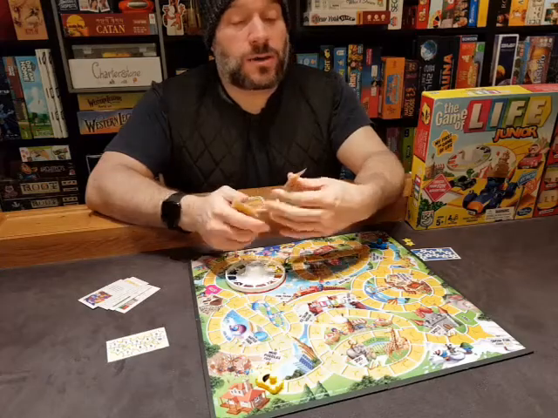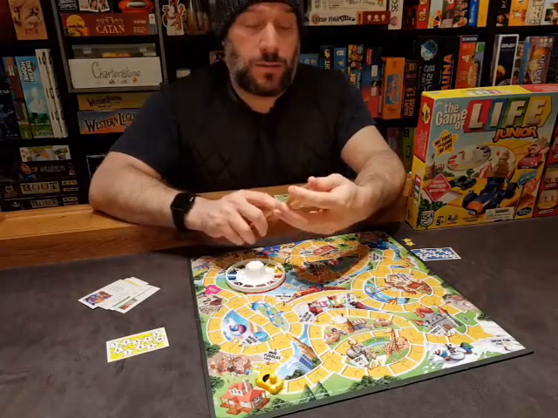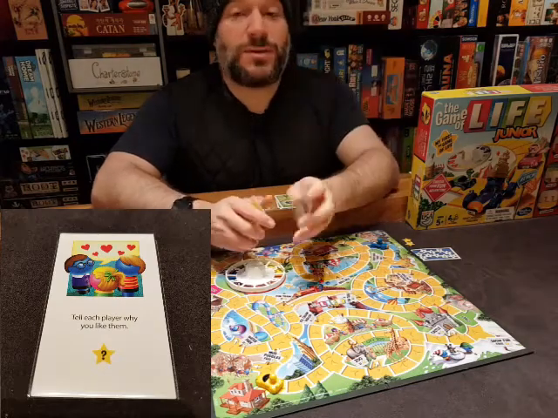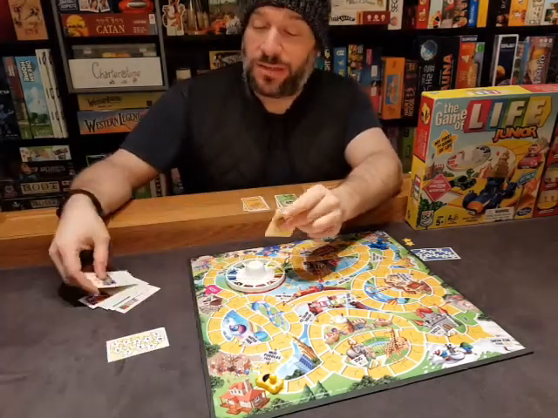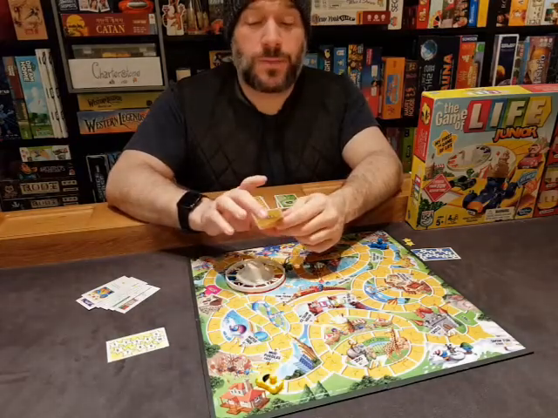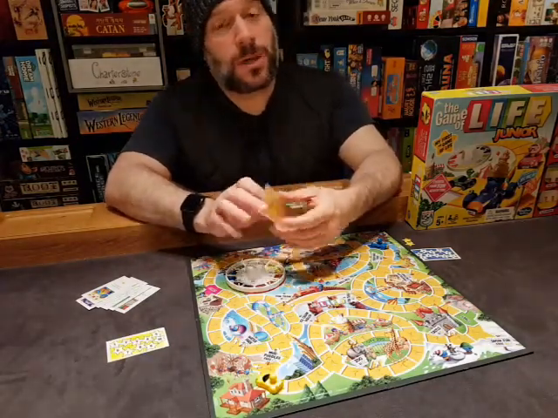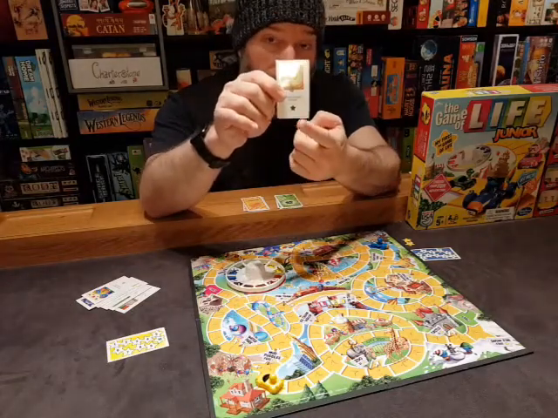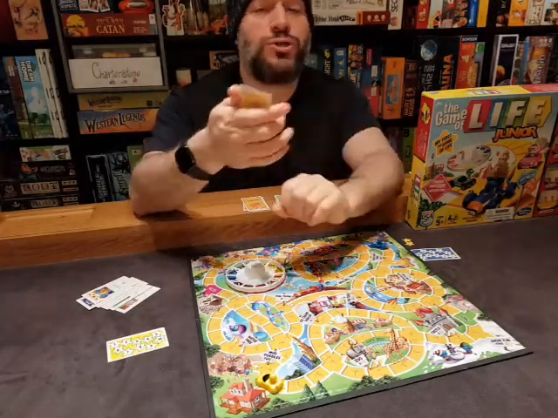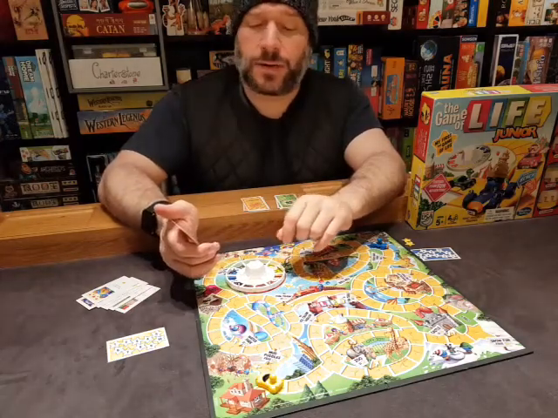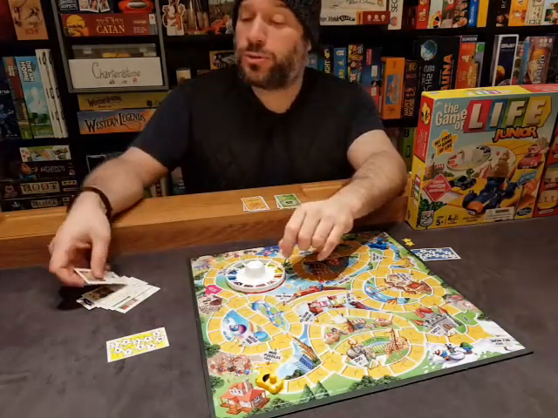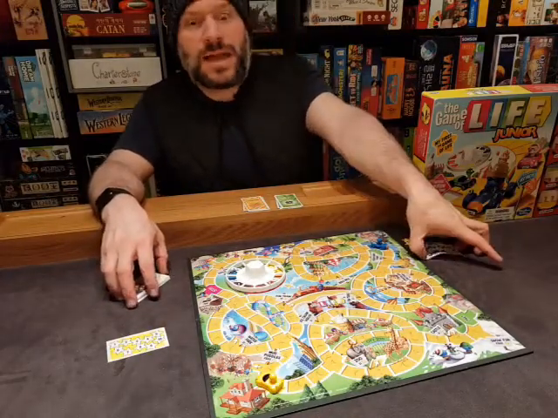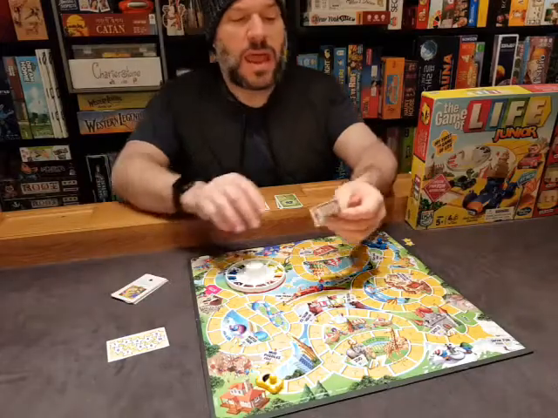Then there are cards that ask you to do something. So this card says, tell each player why you like them. So I would say something nice about every player at the table, and then I would get a star. And then there are some cards like this one, where something bad happens and you lose a star. This says that you wouldn't share your toys, and that's not a very nice thing to do, so you're going to lose a star.